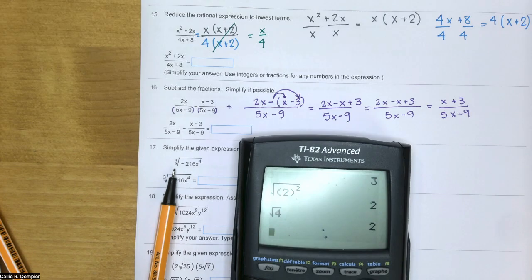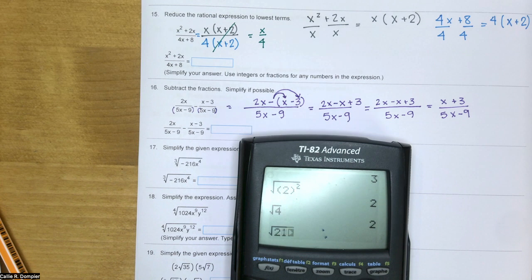So you're looking at the degree here, it's not a 2, so you can't just use that button. That won't work. If we used that and did 216, it wouldn't be the same. Also remember that it's a negative. So you want to do negative, that's a period, not the subtract sign, negative 216.